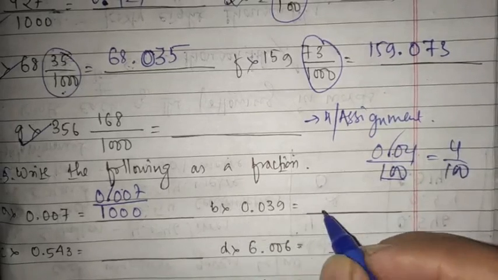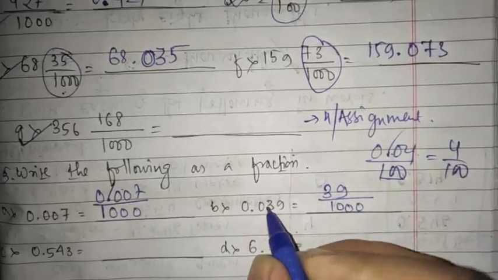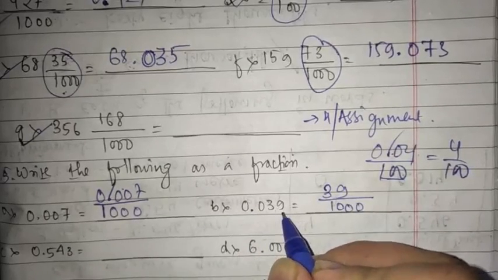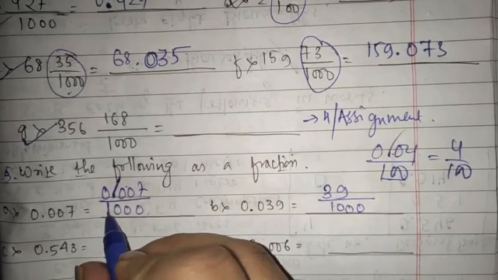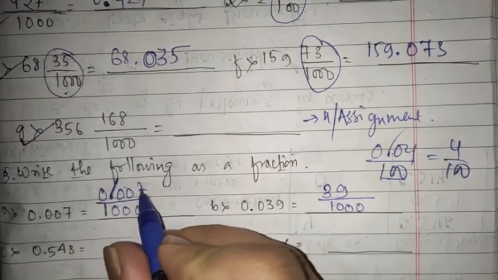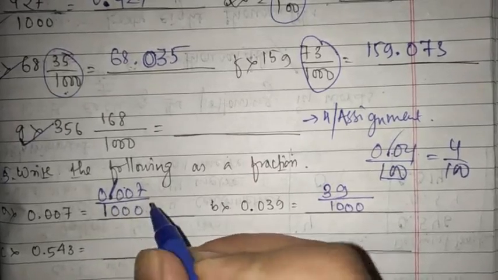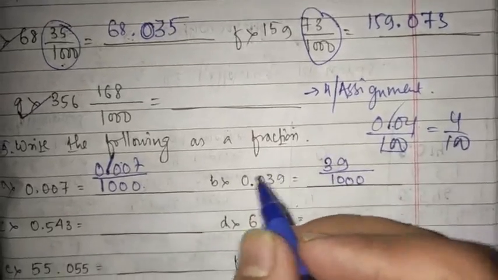Okay, part B, just write 39 divided by 1000, because after the decimal there are 3 digits. Or you may use this technique also. Remove the point. 1 should be written for the decimal. And after the decimal, how many digits? 1, 2, 3. So 3 zeros will be there. If you have 2 digits, 2 zeros. If you have 1 digit, 1 zero should be written.